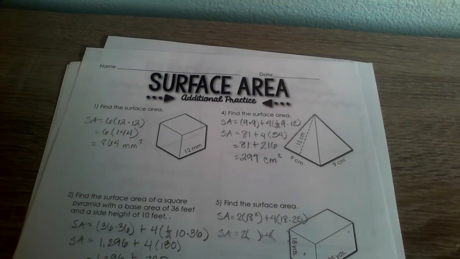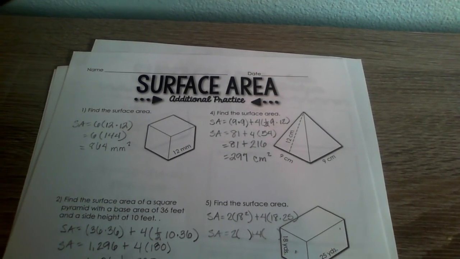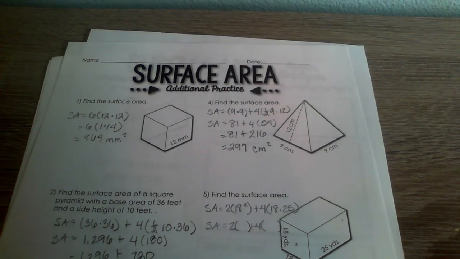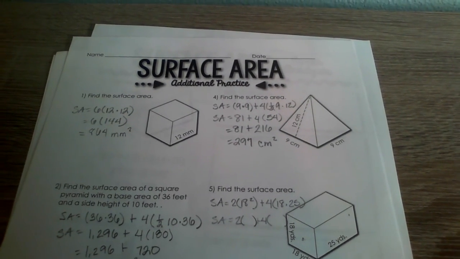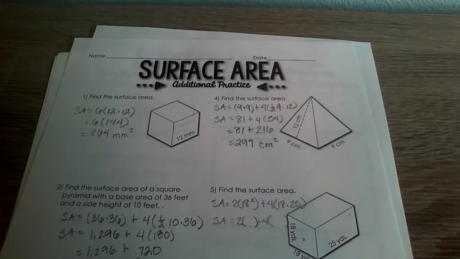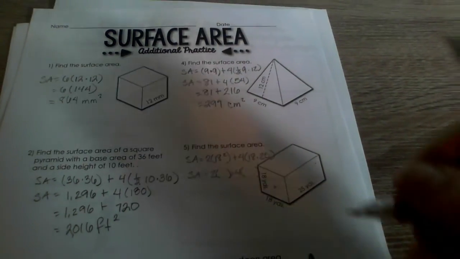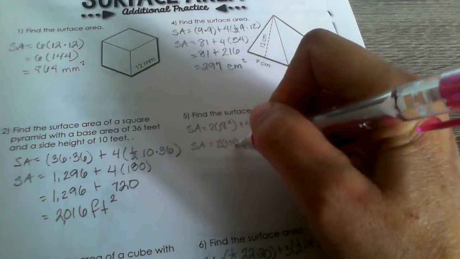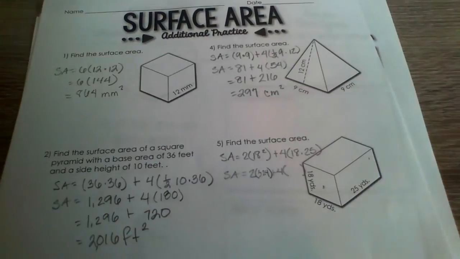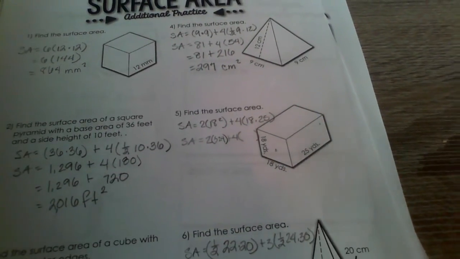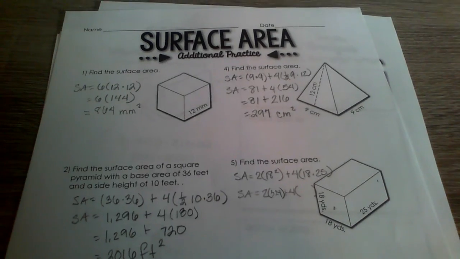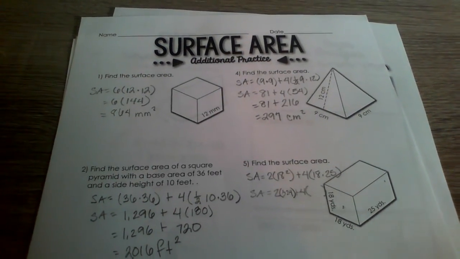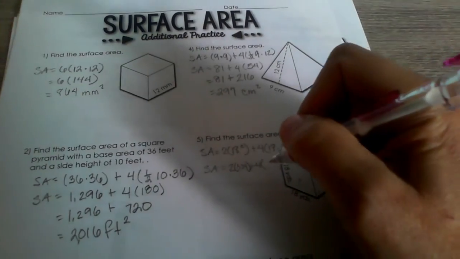So I'm going to go here and say 18 squared, which is 324. So 2 of these at 324 plus 4 at 18 times 25, which is 450.